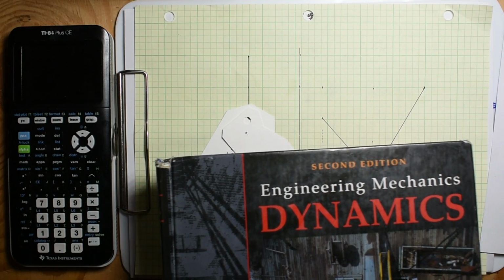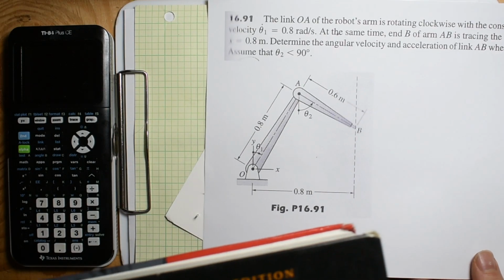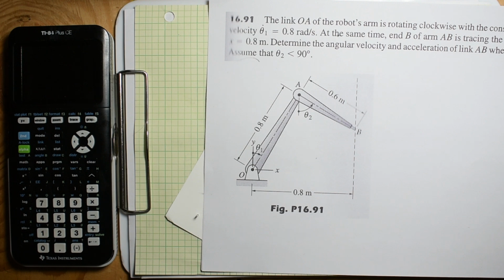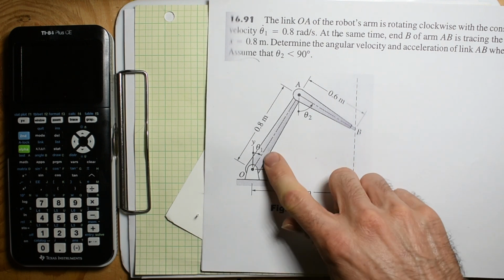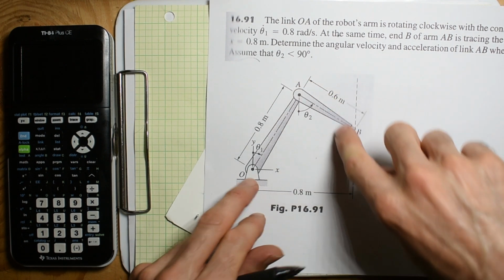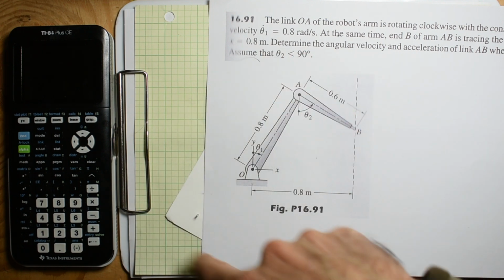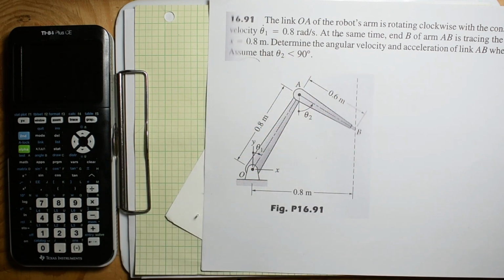Alright, so we have dynamics, and we have this problem right here. It's a robotic arm, and it's rotating. This arm is rotating with a constant speed, you know what I mean? So if it's hooked up to a motor, that's going to be constant.